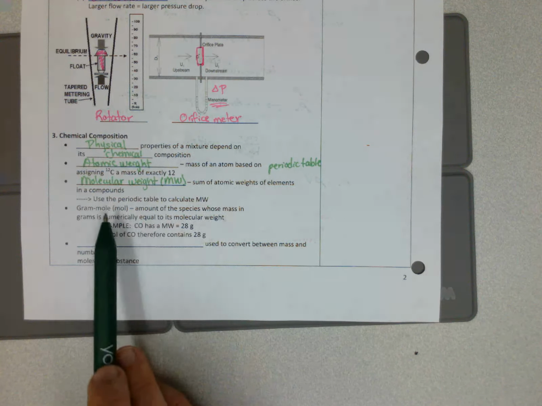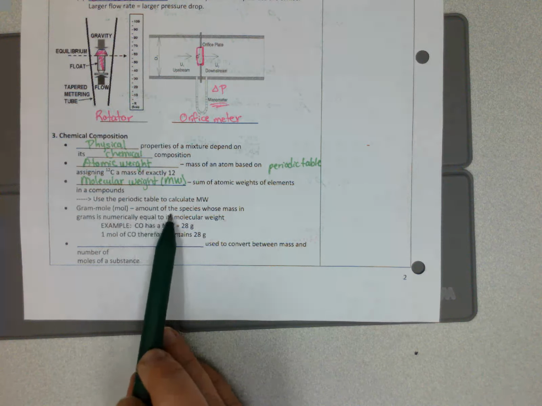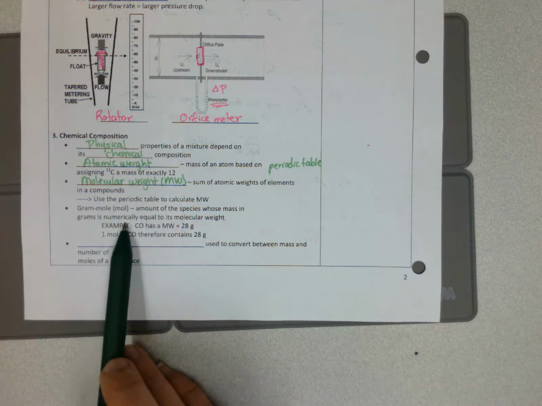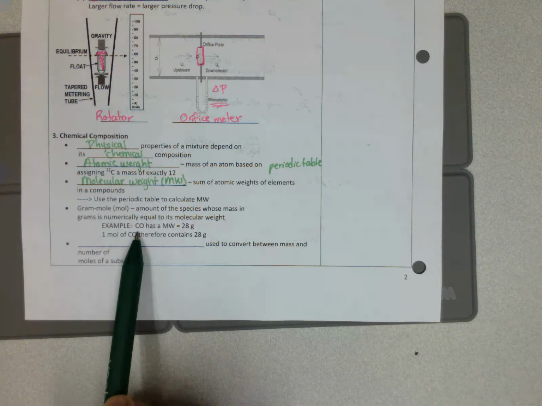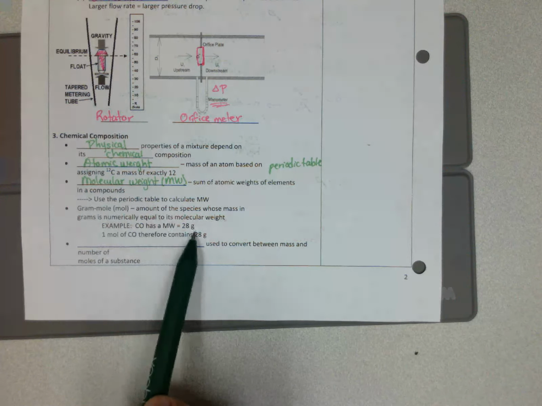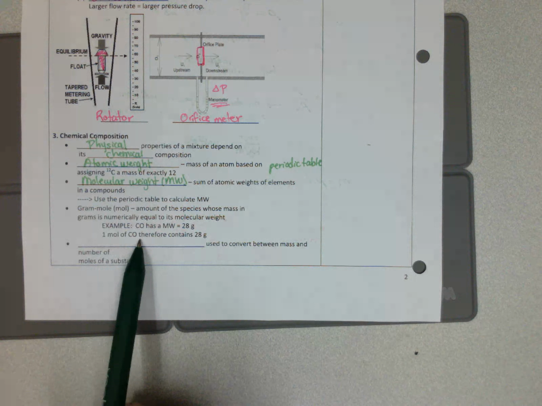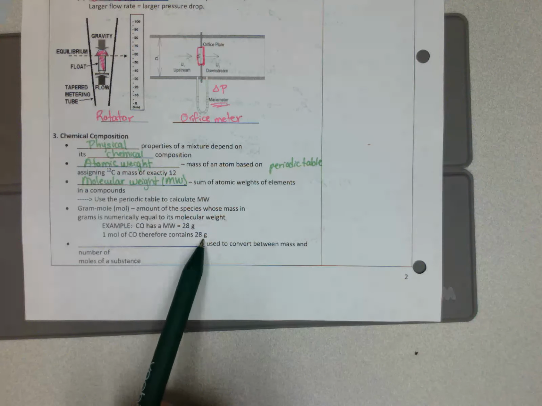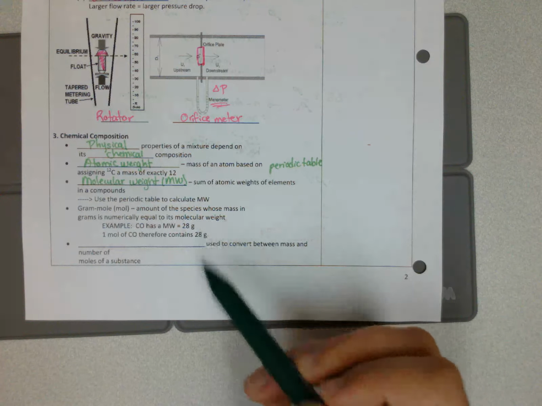So we use something called a gram mole. And that is the amount of species whose mass in grams is numerically equal to its molecular weight. So, for example, carbon monoxide has a molecular weight of 28 grams, which means that 1 mole of carbon monoxide therefore contains 28 grams. So, where did that number 28 come from?